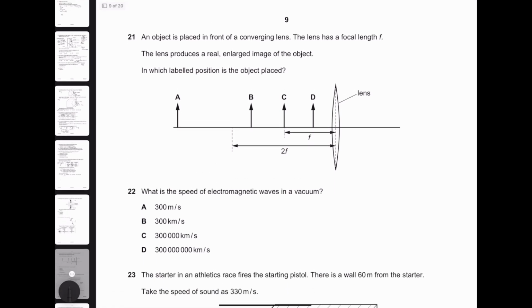Next question. An object is placed in front of a converging lens. The lens has a focal length f. The lens produces a real and enlarged image. Now, this is the point to be noted. It's saying enlarged image. You should go through your notes if you do not remember this, but when the object reaches 2f, the image forms at the same distance away and is the same size.